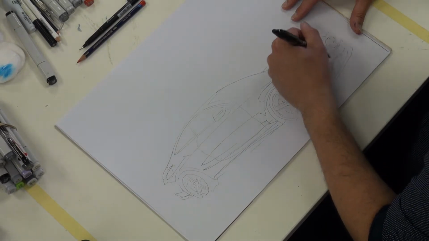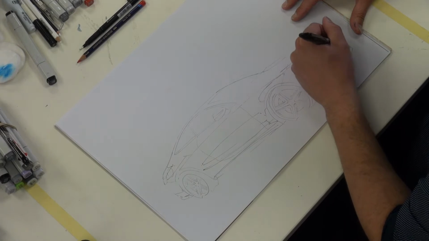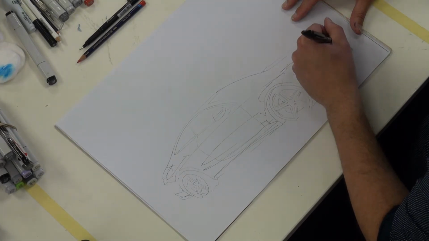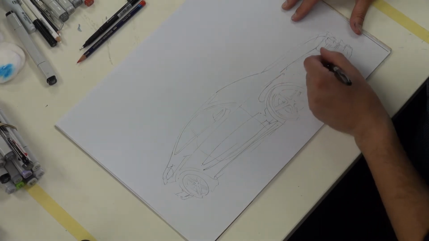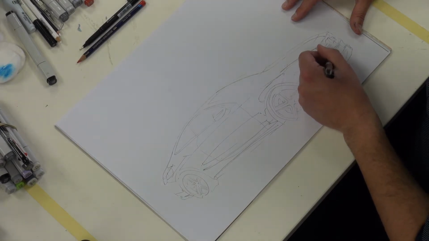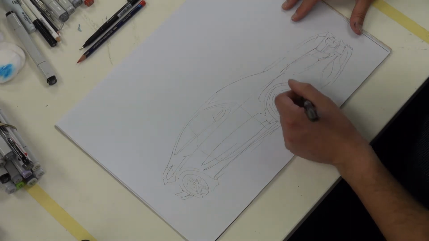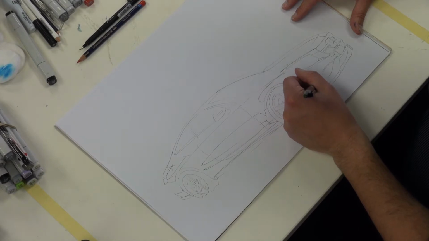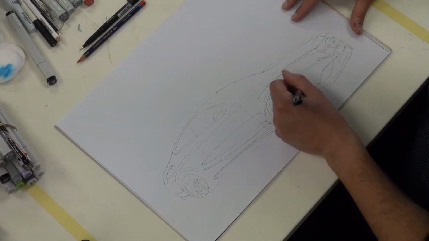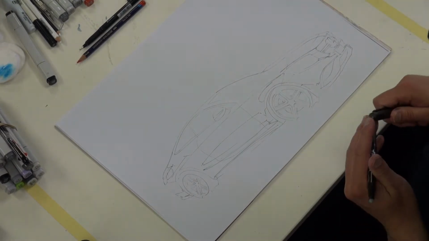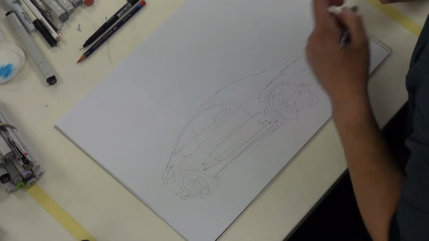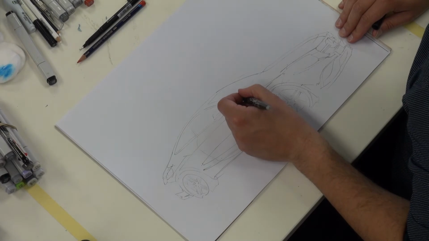And then it gets a bit complicated around this radiator intake area at the bottom here. But we're getting pretty close to probably having enough information to start rendering this thing. And I strongly recommend you use a photocopy, otherwise you can really only do this thing a couple of times.